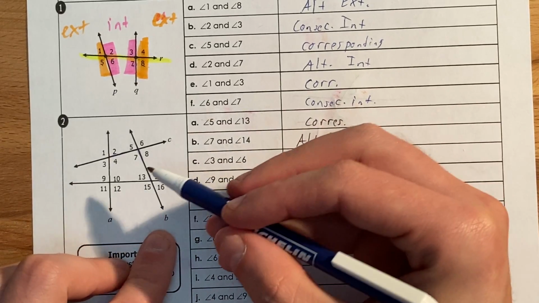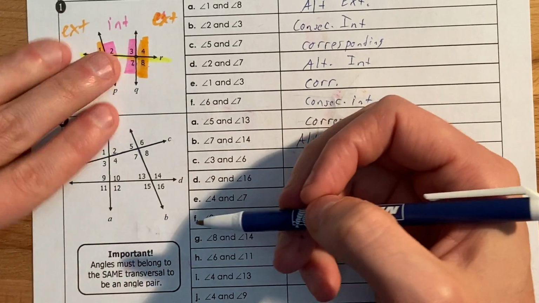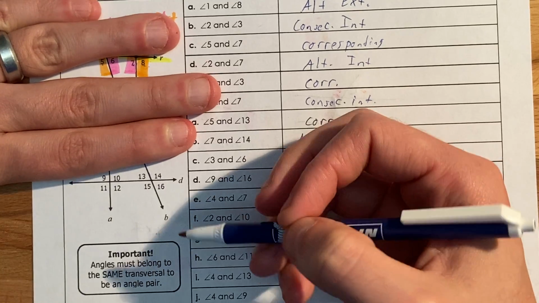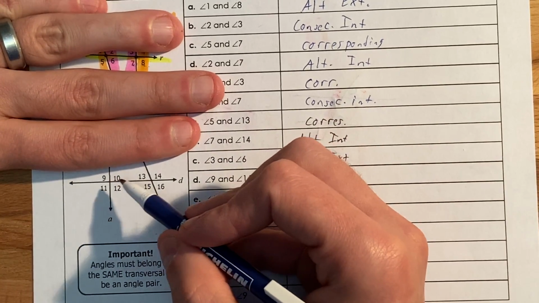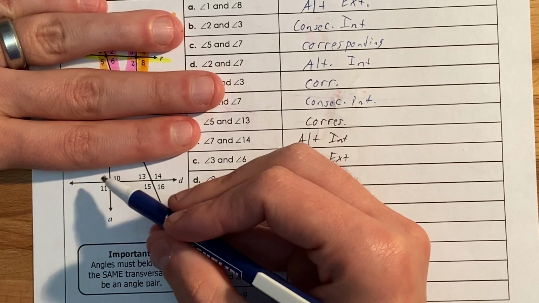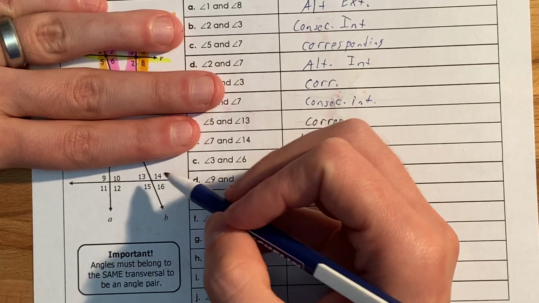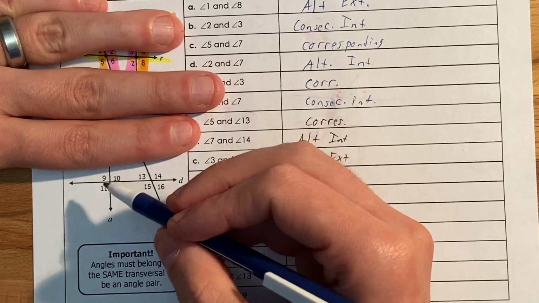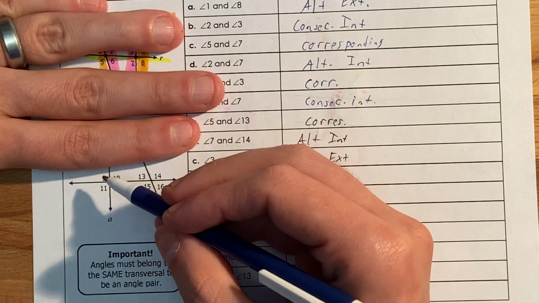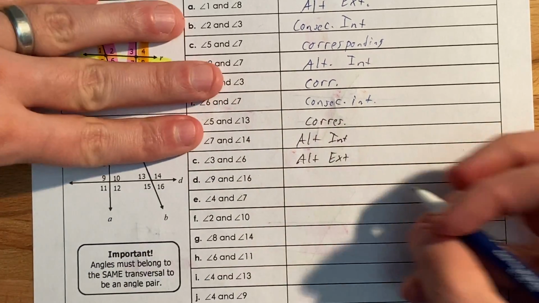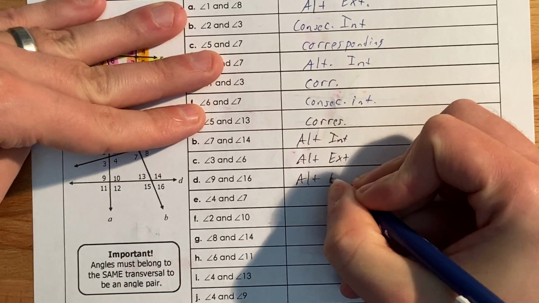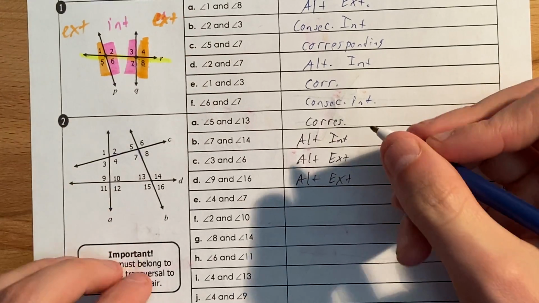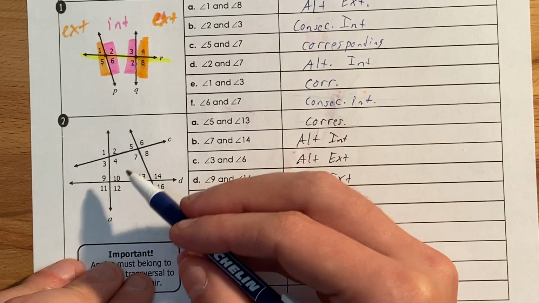9 and 16. It looks like this is the same. These are also both on the exterior, and they are alternating, 9 and 16. One's on top, one's on bottom. So alternate exterior. 4 and 7.